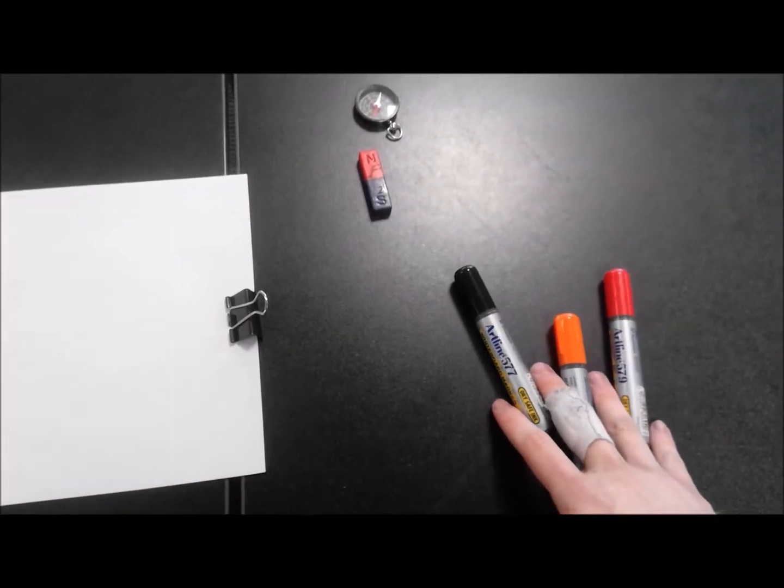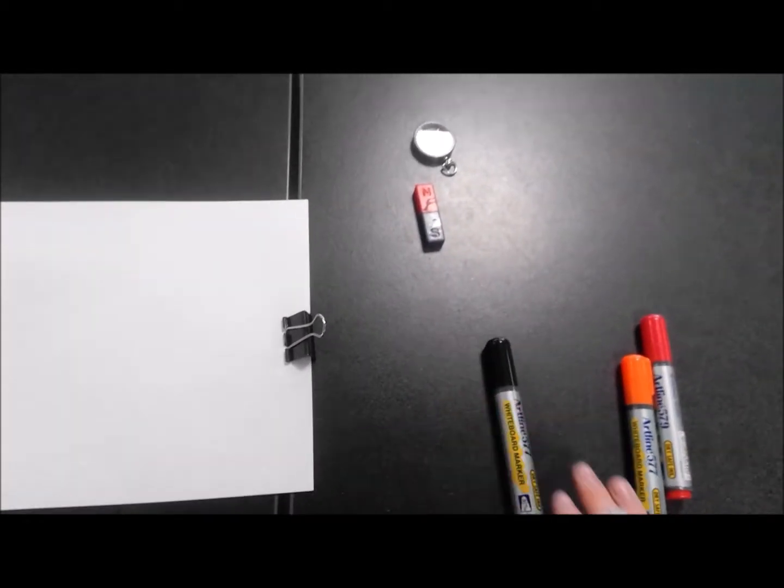What you're going to need is you're going to need to take two pieces of blank paper and tape them down in the middle and put some either clothes pegs or bulldog clips on the ends to weigh it down. You're also going to need some different colored markers or pencils.